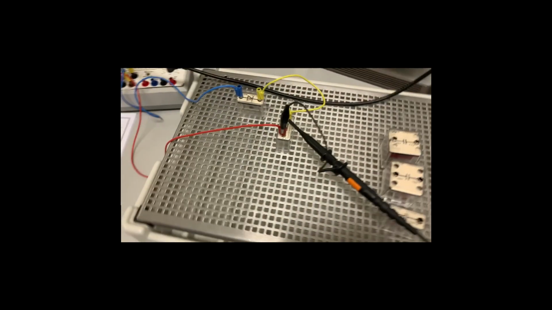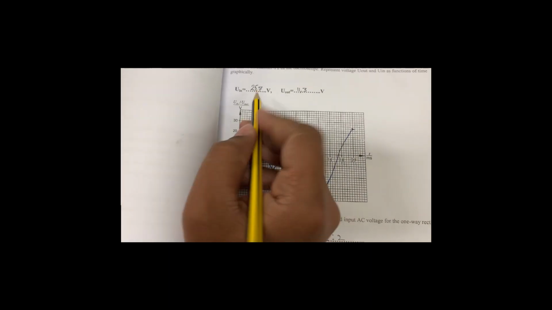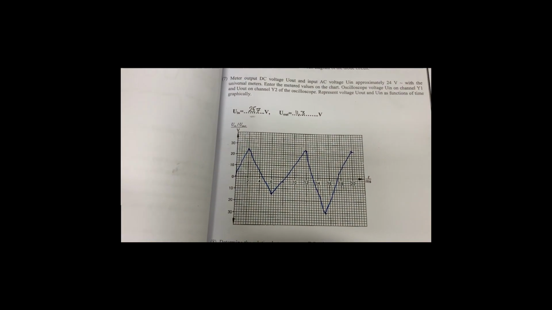Now you can write your input, 74. You can connect this multimeter here, and you can find the value of approximately 25.7.